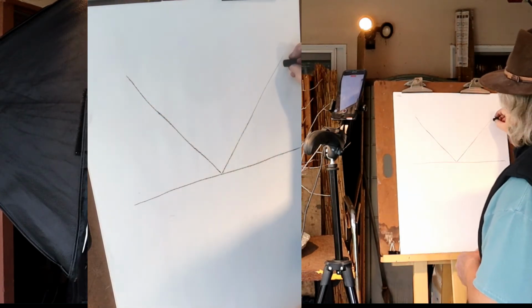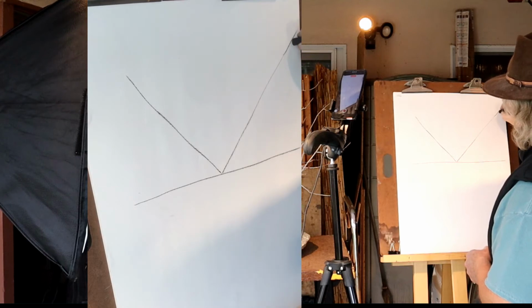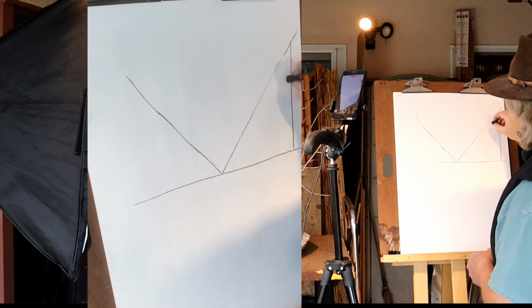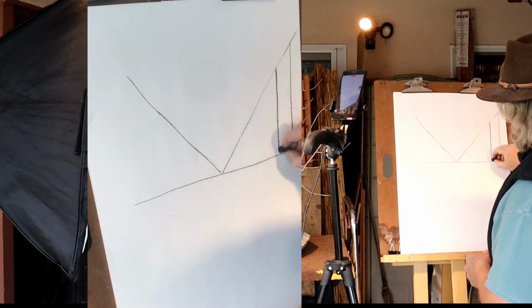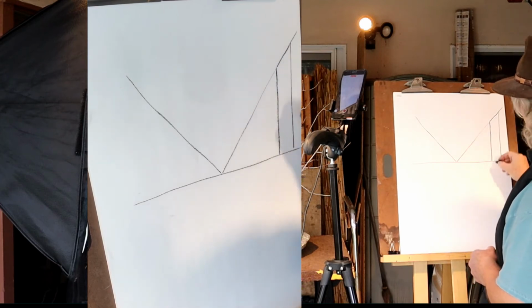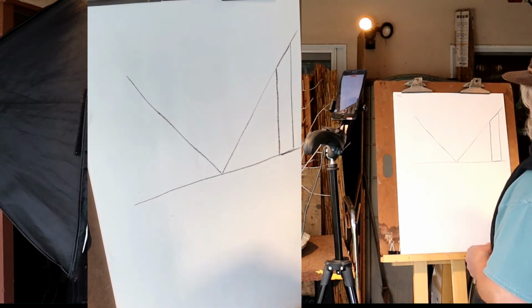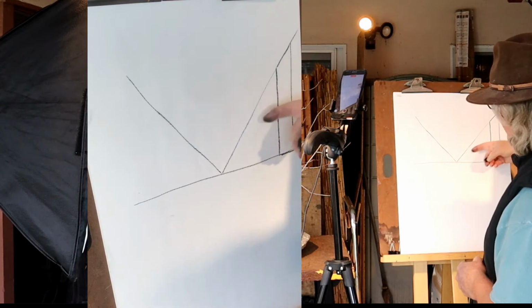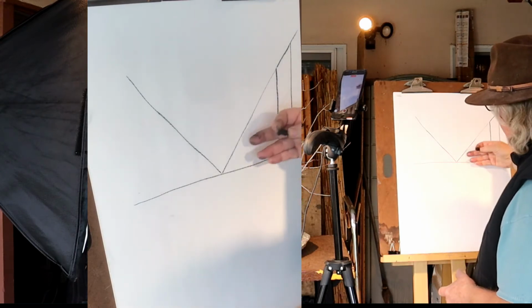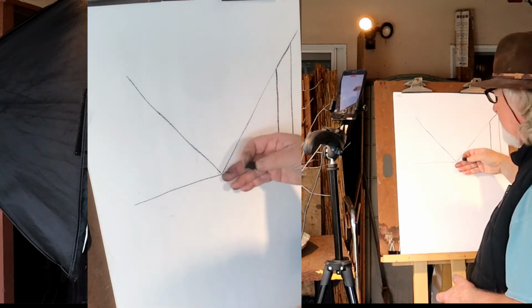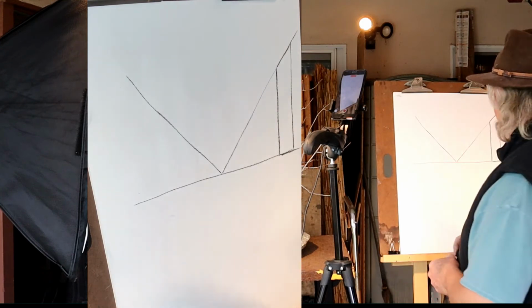and I can draw the side of a building. So here's the side of a building. So here's the side of the building, and as I'm looking down the street, it projects into a 1-point perspective.